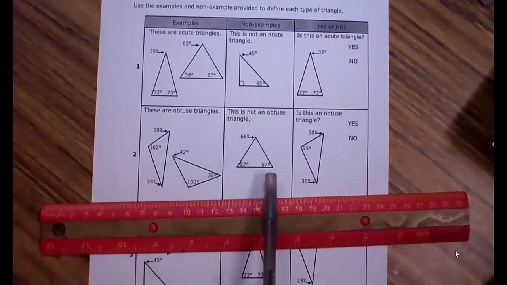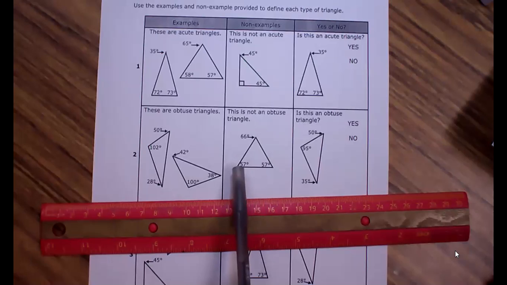Now let's look at a non-example. This is not obtuse. Why? You're right, because all three angles are less than 90 degrees. So this is actually an acute triangle, not an example of obtuse.